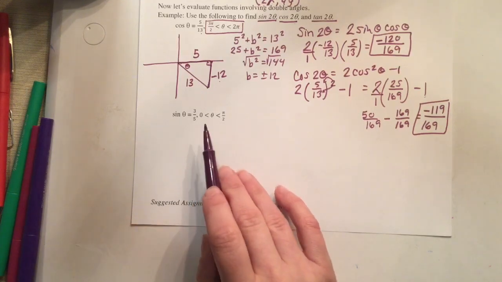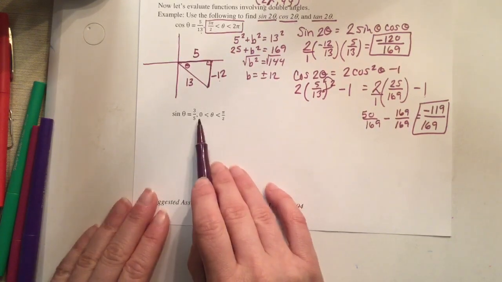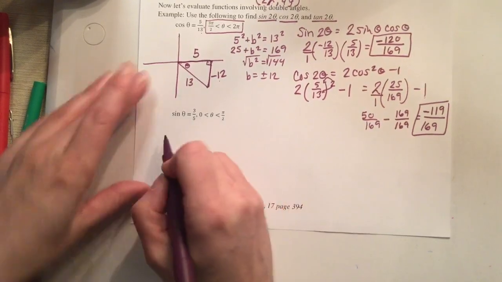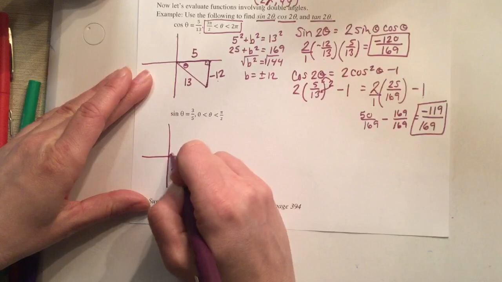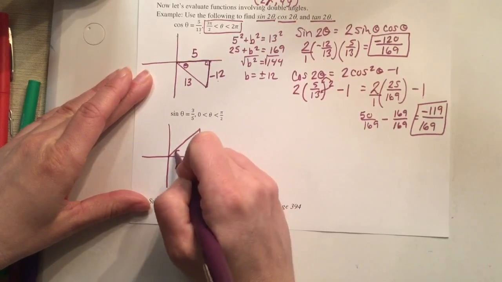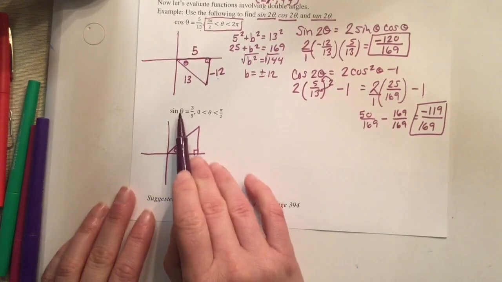So where you draw your triangle, this says between 0 and pi over 2, so in between 0 and 90 degrees. So this triangle has to go in quadrant 1. There's my 90 degrees. There's my theta. We have sine.